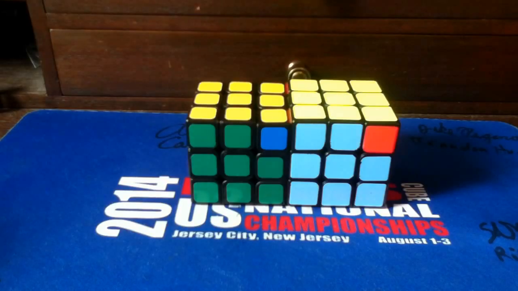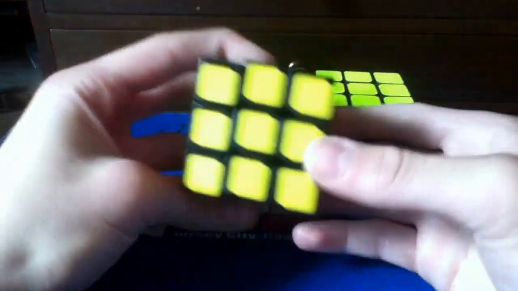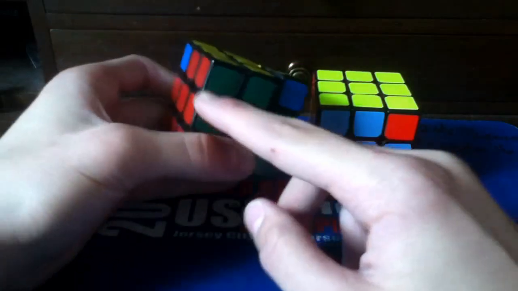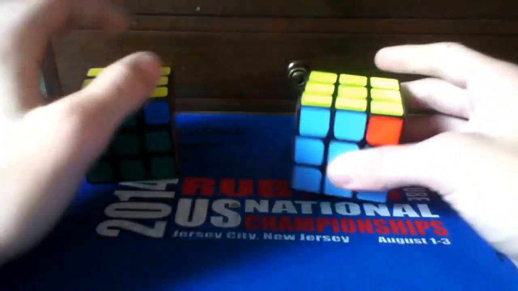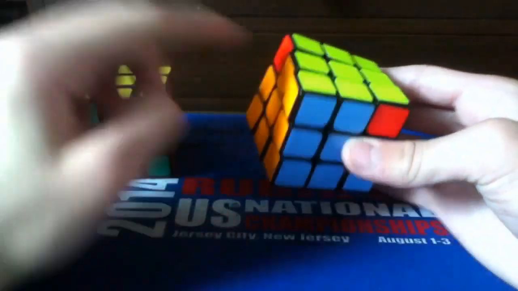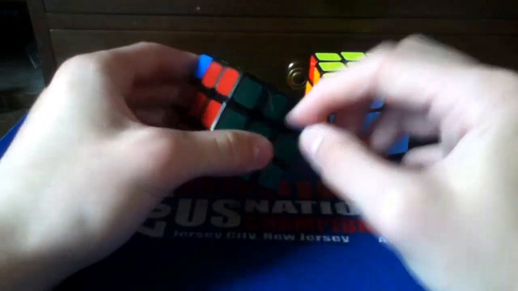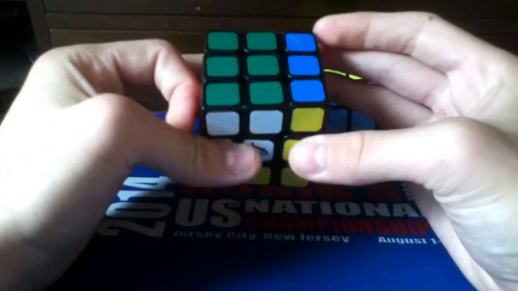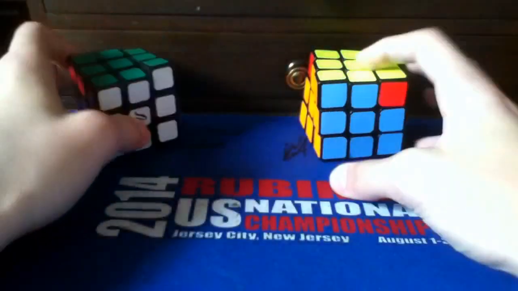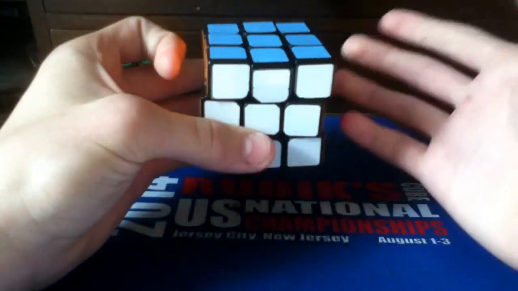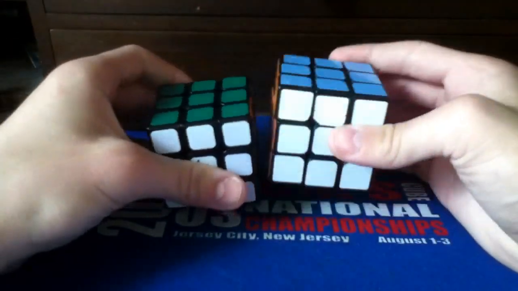There are 2 A perms, and they look like this. All the edges are solved, but these 3 corners are not. So there's a headlight, and there's a block like this, and the exact same thing on this one, except the headlight's over here, and the block's right here, and for this one, the headlights are on the back. So basically, if the block is solved, or all the edges, and you do the algorithm, there is not an AUF. Same thing for this case. There's no AUF. So yeah, pretty simple for the A perm.